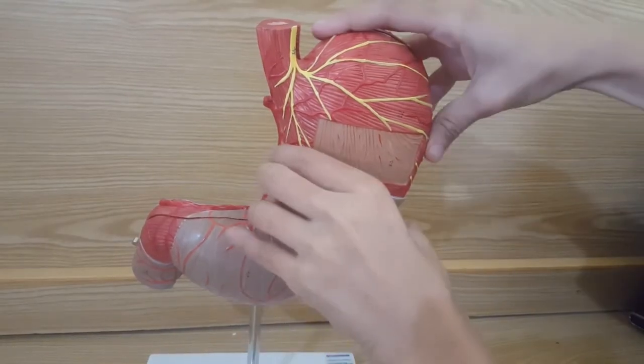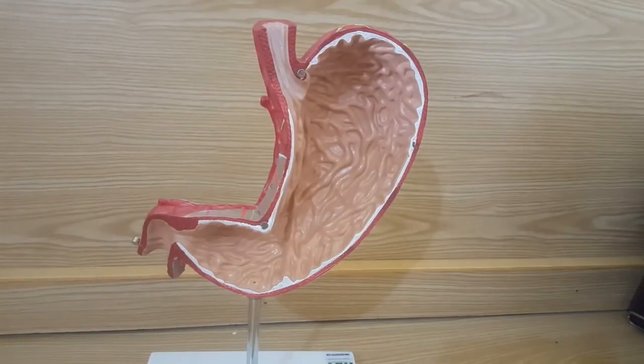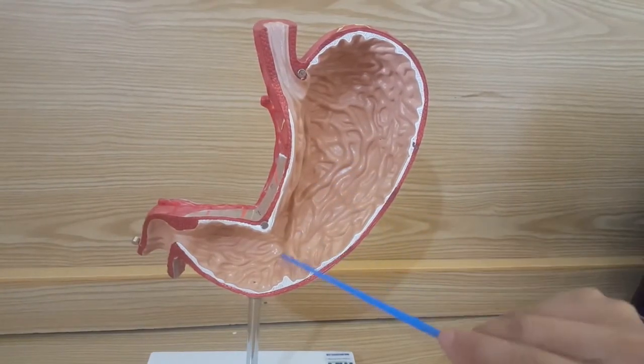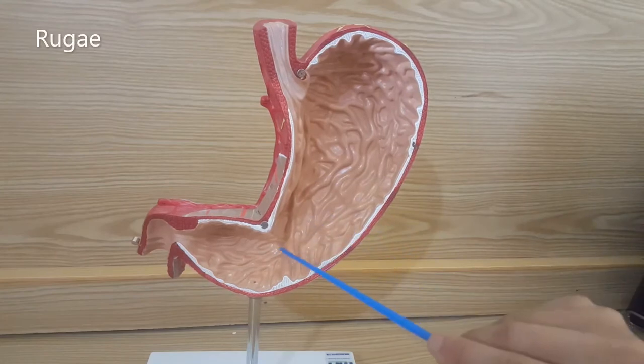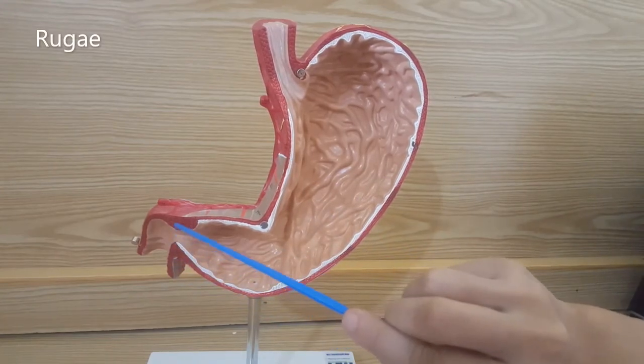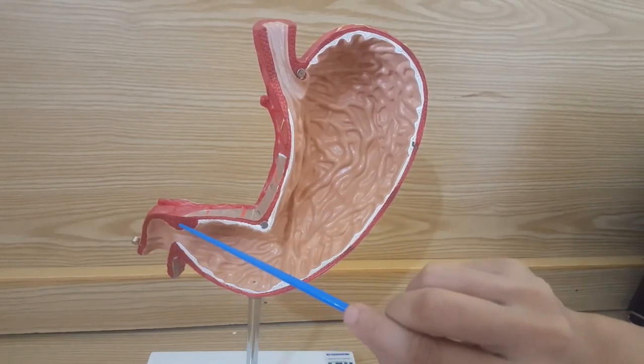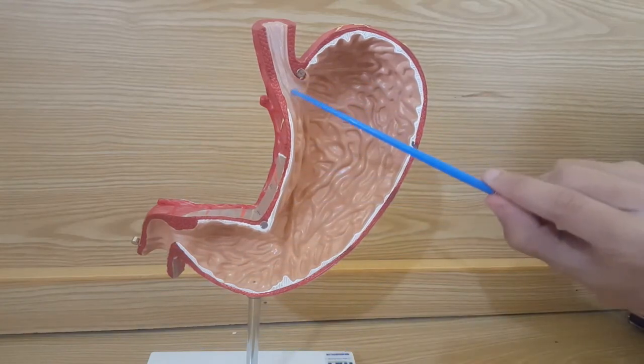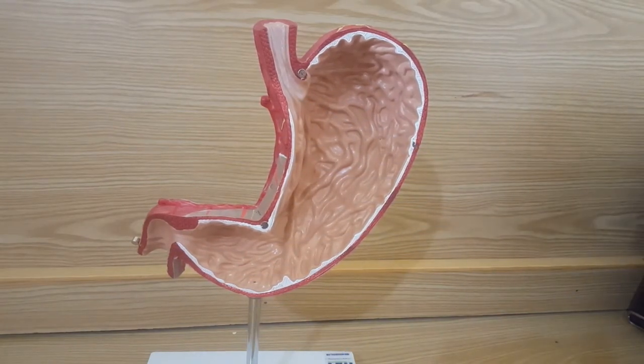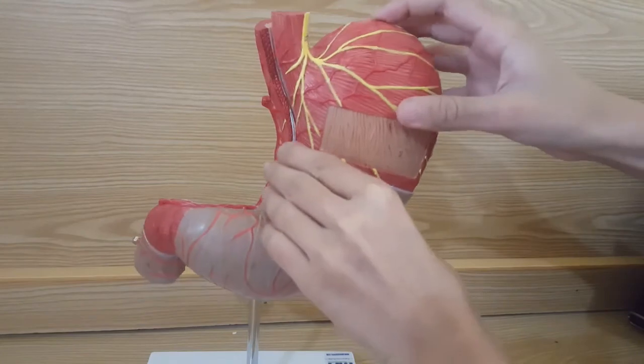Now let's open the stomach. These elevated ridges you see here are called the rugae. This constriction you see at the pyloric region is the pyloric sphincter, and this is the esophageal sphincter. So that's it, we are done with the stomach.